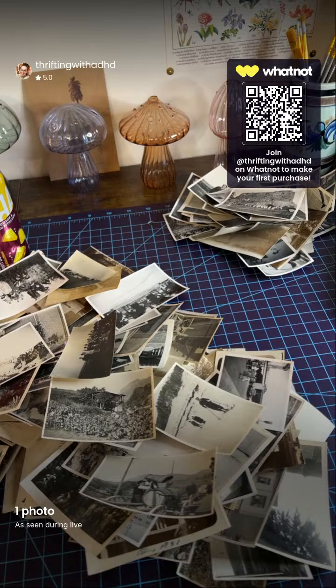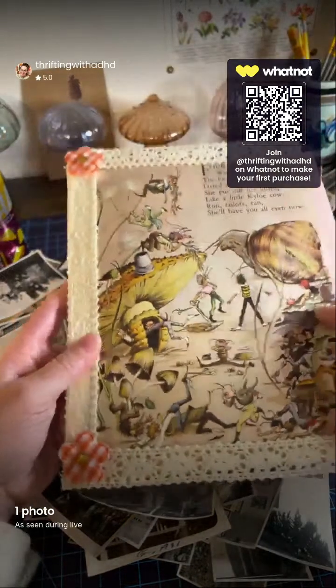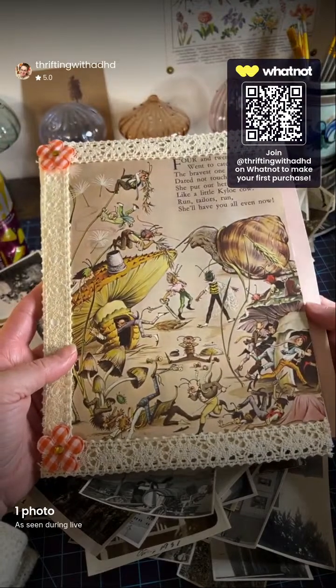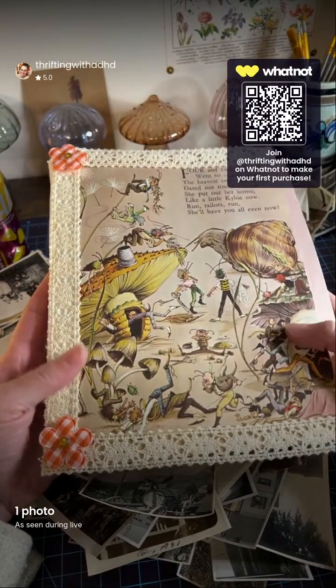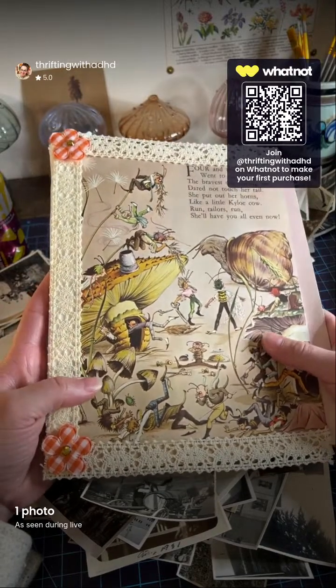So I have the junk journal that I started the other day. I can show it to you guys for anybody who couldn't make it. I decided to do a Whatnot themed junk journal, and then I'll do another one that would be more private to me.